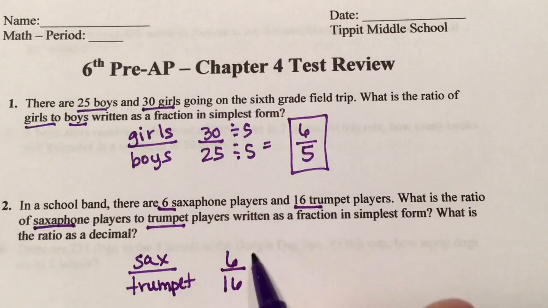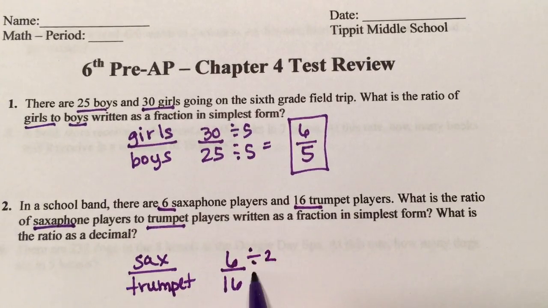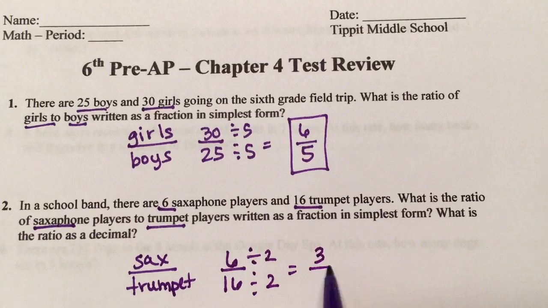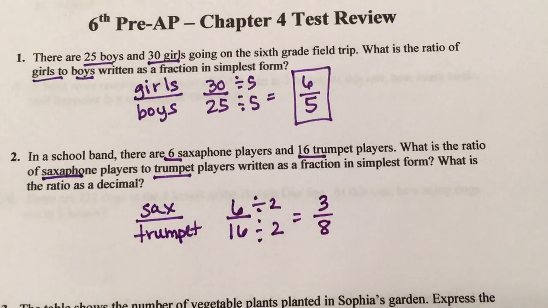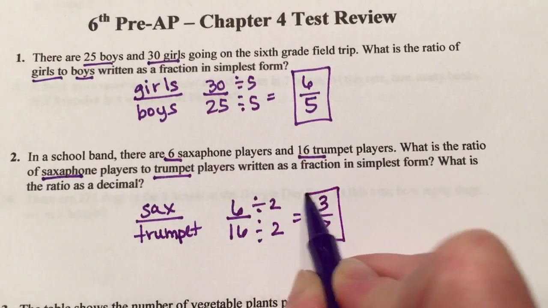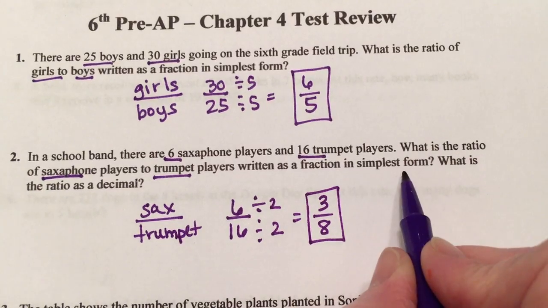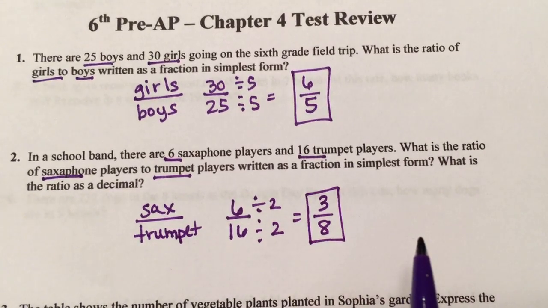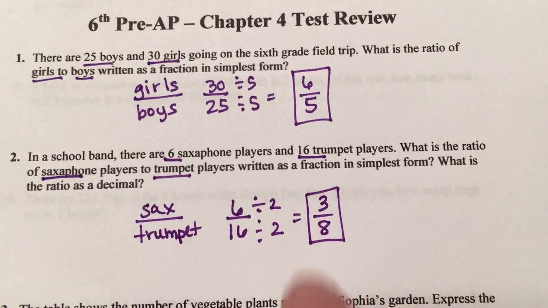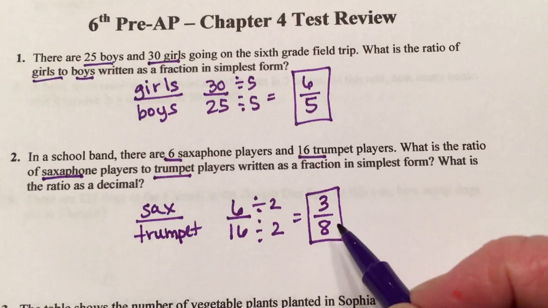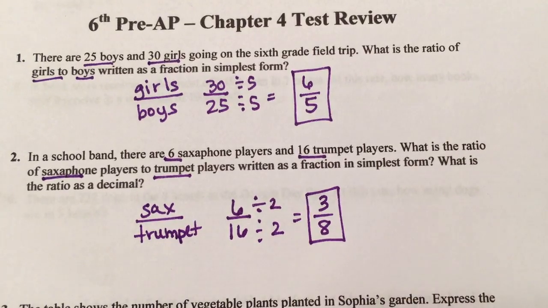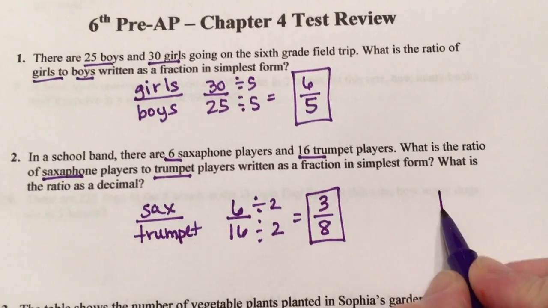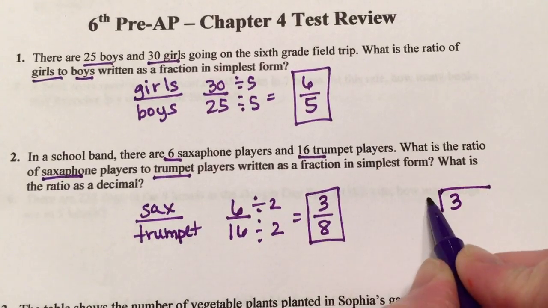That can be simplified. These are both divisible by 2. So that would be 3 over 8. And then that's as much as I can simplify. So that's your ratio as a fraction in simplest form. But the second part of this problem is to write the ratio as a decimal. So this is kind of an old problem. We did this even in our first chapter. To change a fraction to a decimal, I tie bow, top in, bottom out. So 3 goes in, 8 goes out.